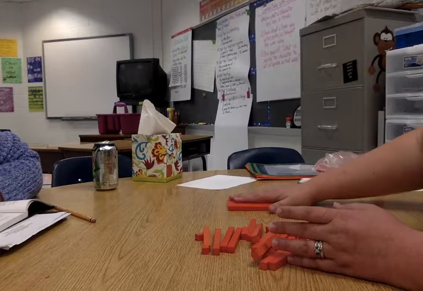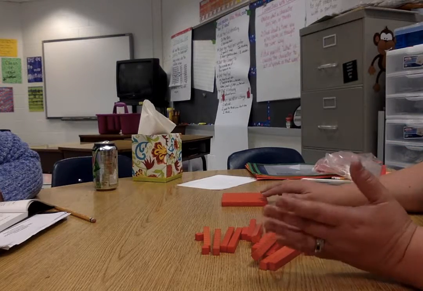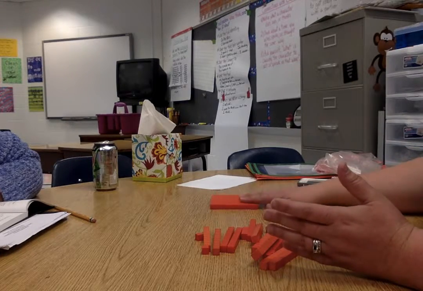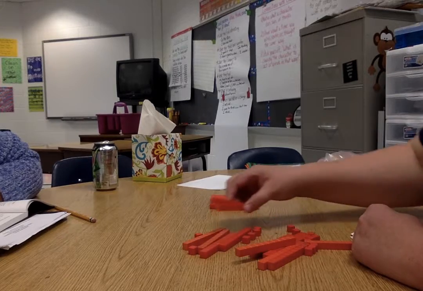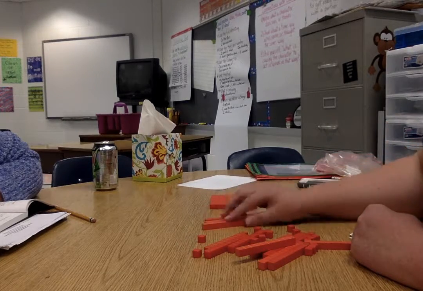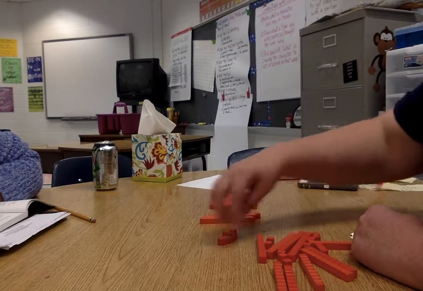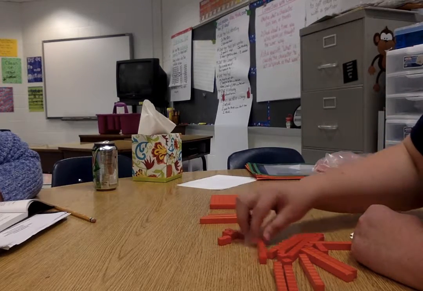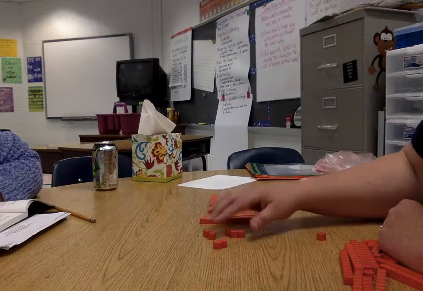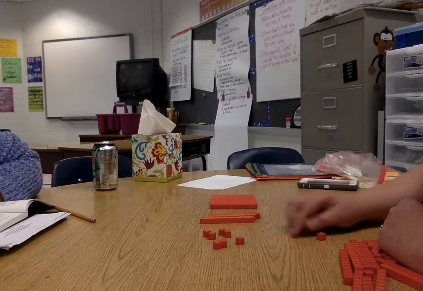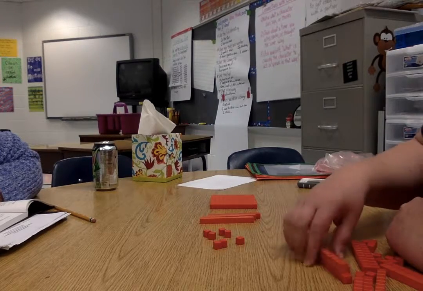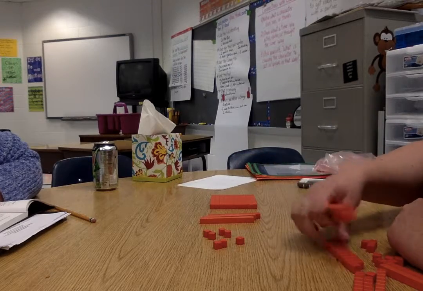So this is our whole right here. So if we're adding 1 and 37 hundredths. 1 and 37 hundredths.